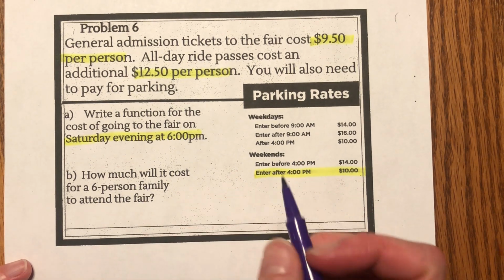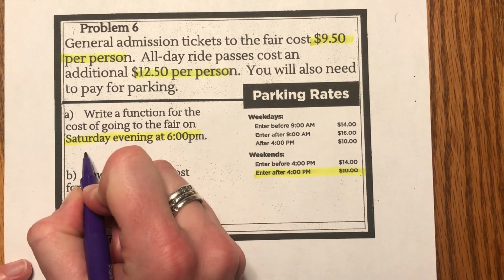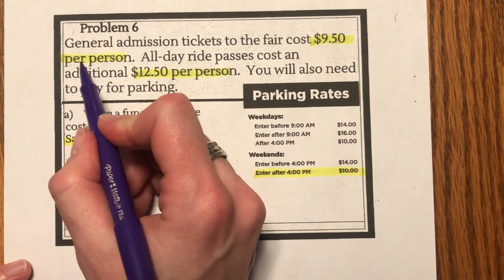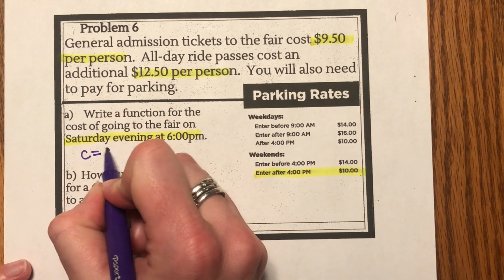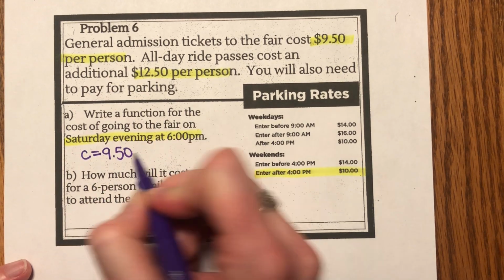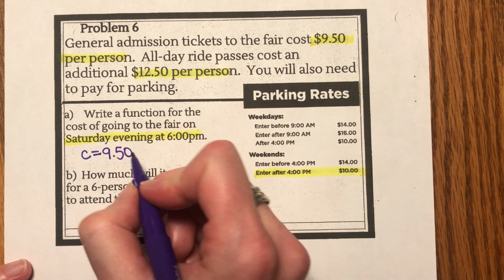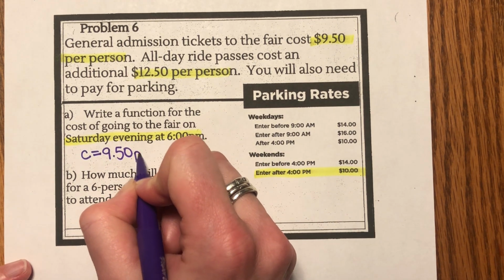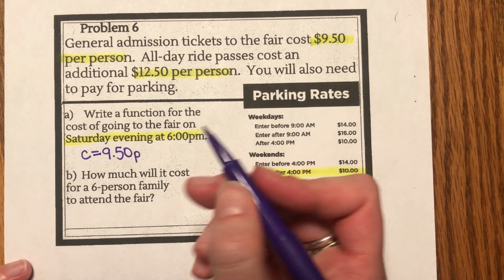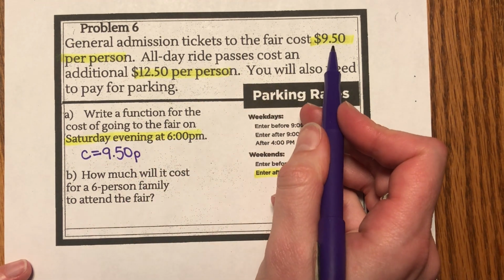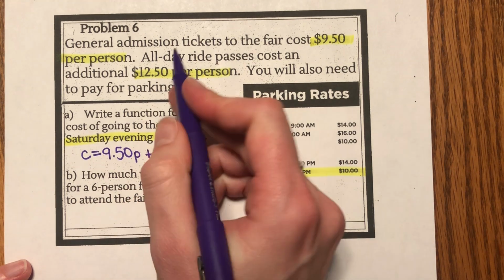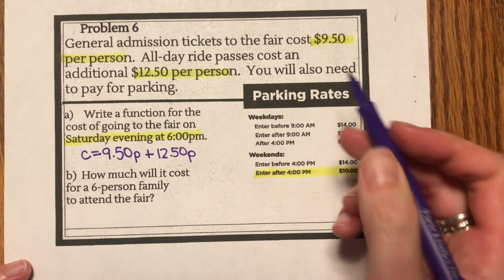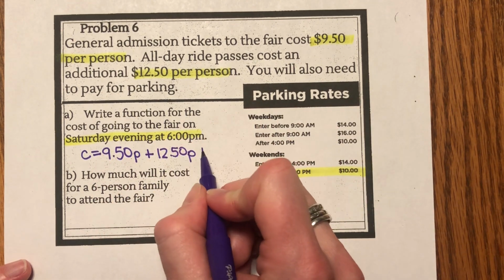Okay, so to write a function rule, I'm talking about the cost. So C equals, I have $9.50 per person. So $9.50 times the number of people. You can use any letter you want. X would be appropriate here, or P for person. It doesn't matter. And then that's $9.50 plus the passes of $12.50 per person, and then parking on top of that.